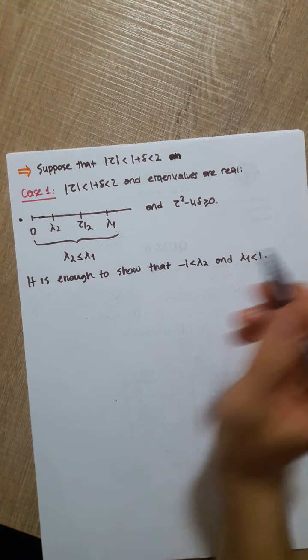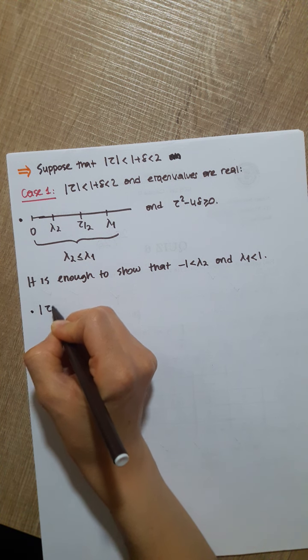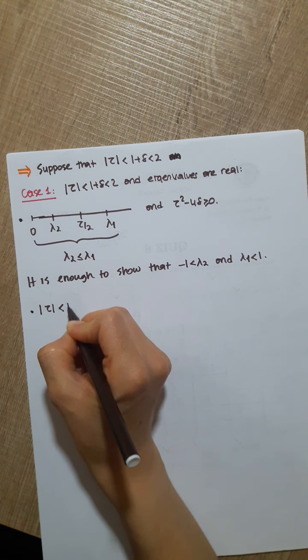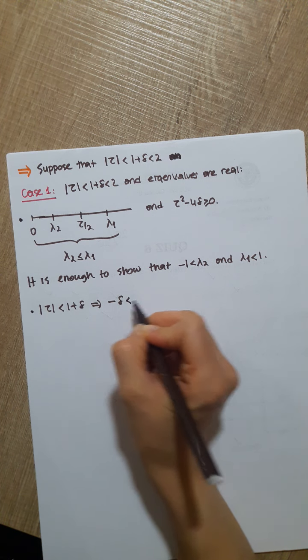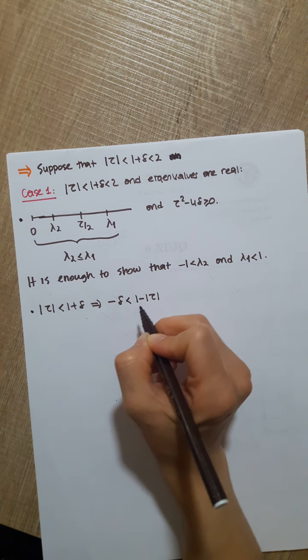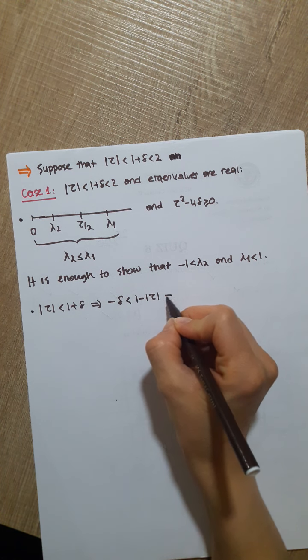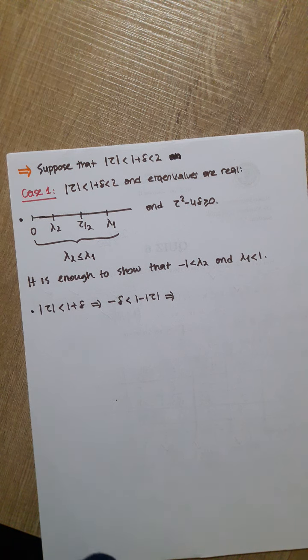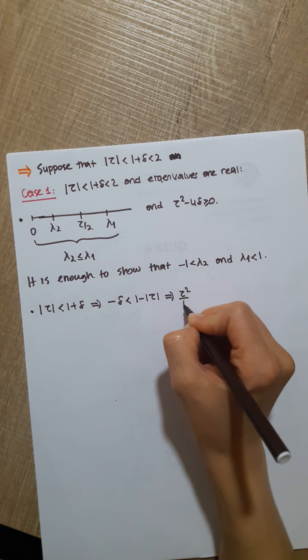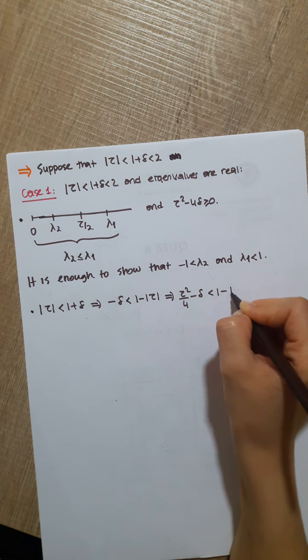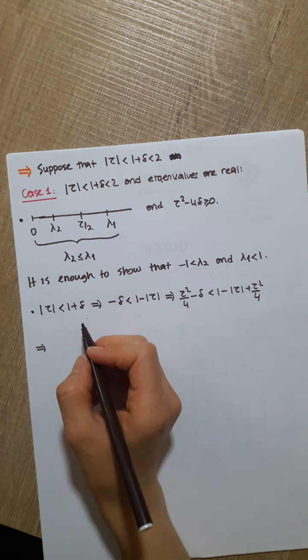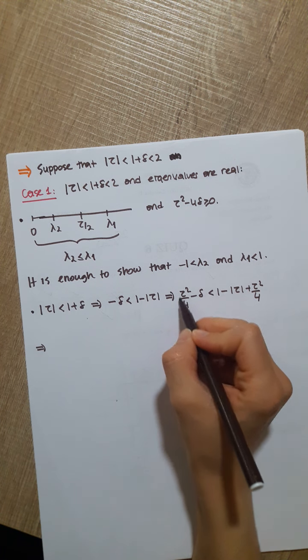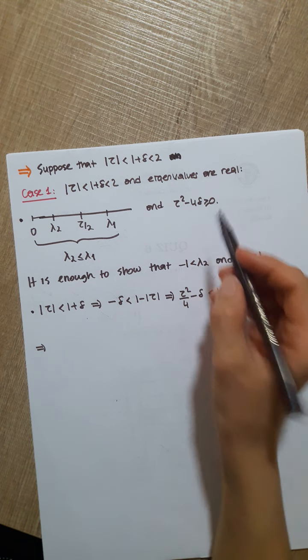Now let's first of all start with the absolute value of tau less than 1 plus delta. If we rearrange this, we will have minus delta is less than 1 minus absolute value of tau. And now I will add tau squared over 4 to each side. So we have the following. This part is greater than or equal to 0 because of that.